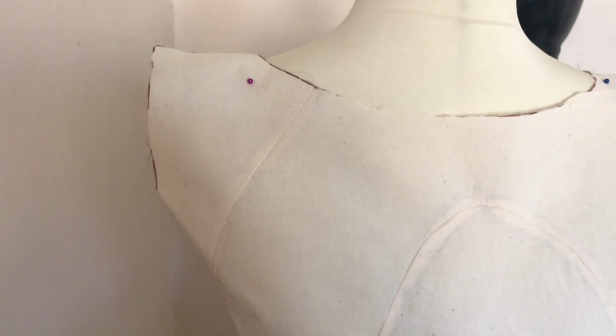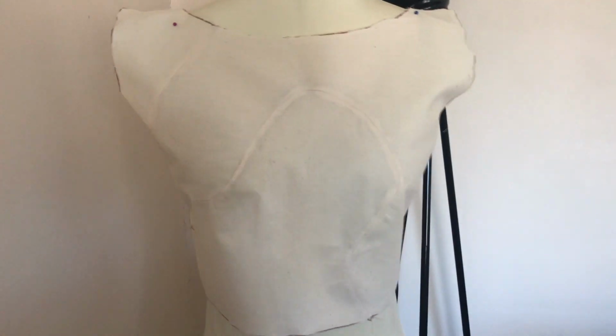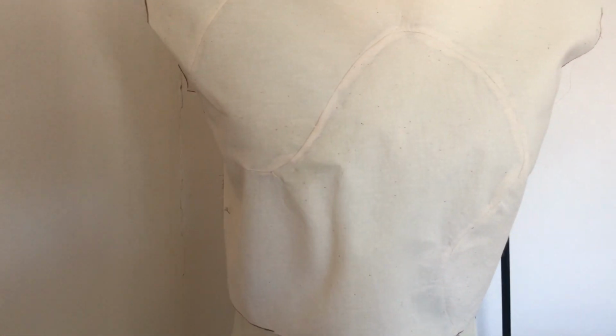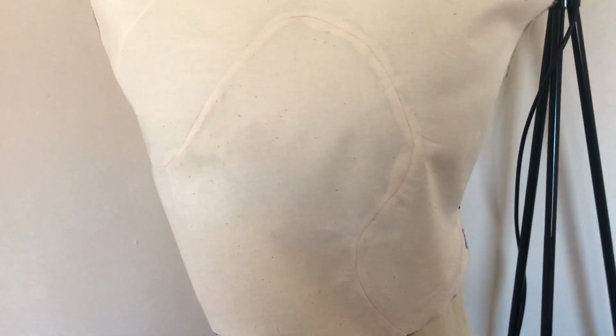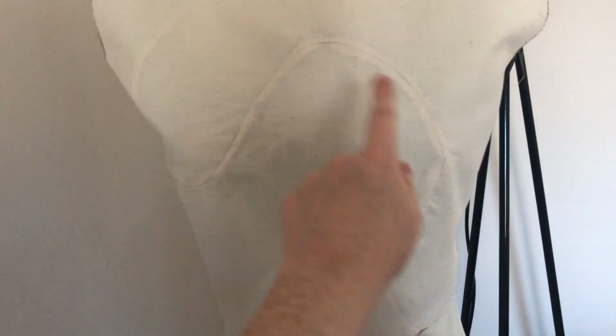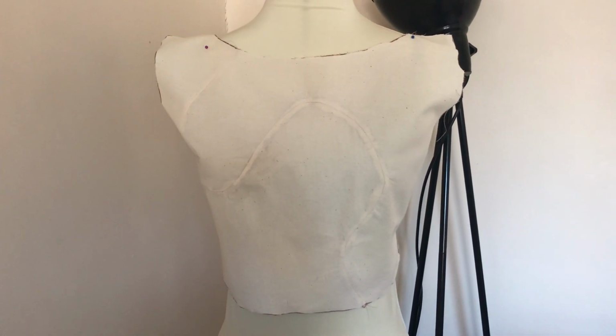But actually, it's very pleasing as a finish, and you can see that these darts have gone. So the 2 darts that were at the bottom, there's one that ran from here up to the apex, and obviously another one on the other side, are both gone, and they've been absorbed into this line, so you get a completely clean finish other than your seam line.